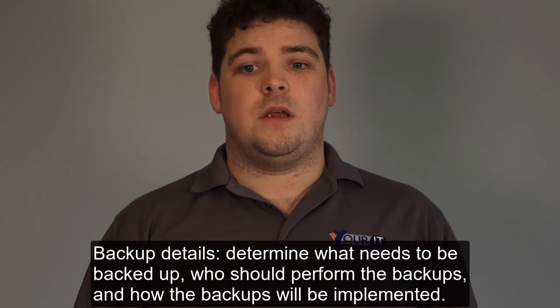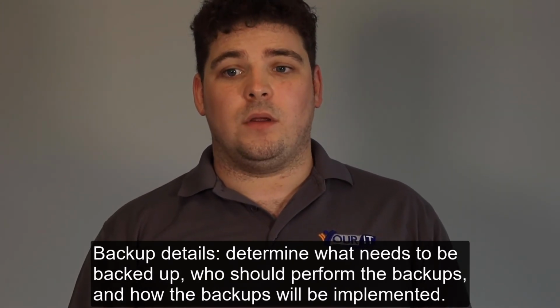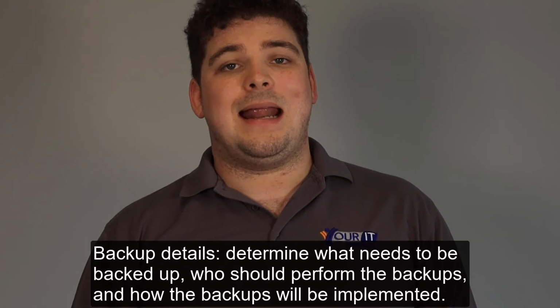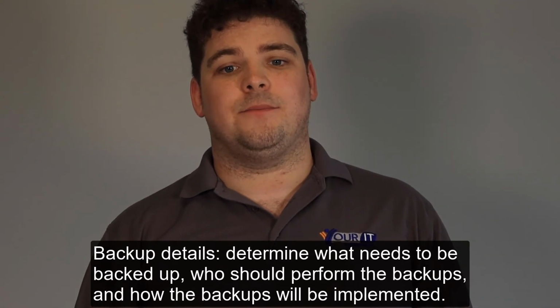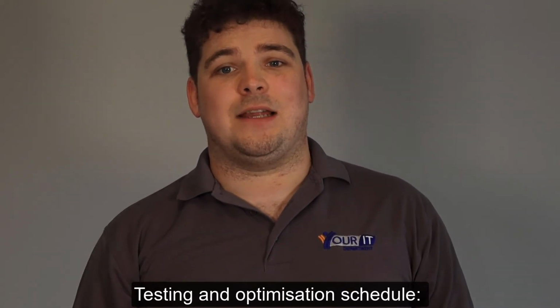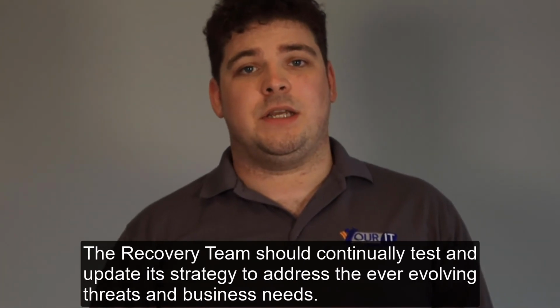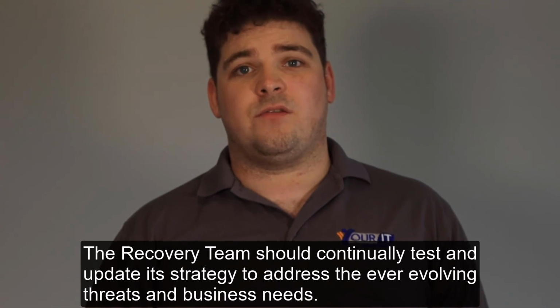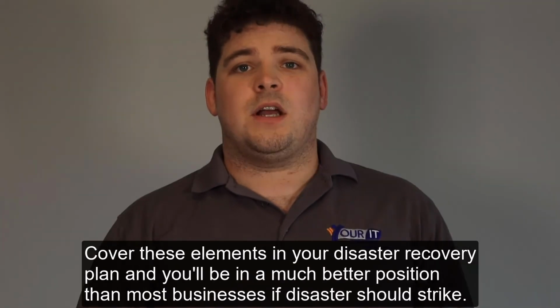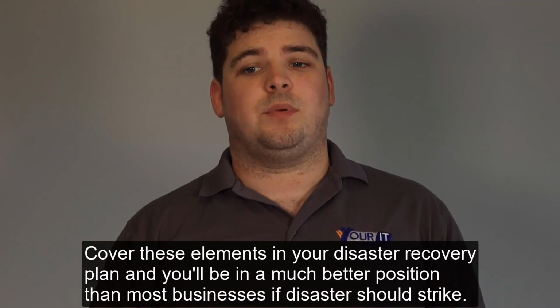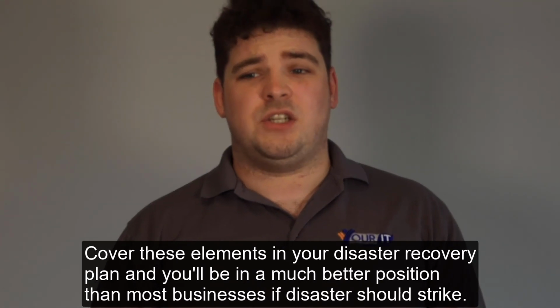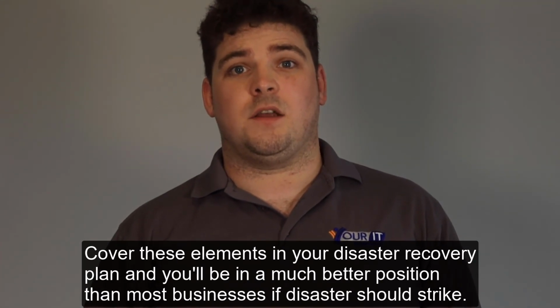Backup details. Determine what needs to be backed up, who should perform the backups, and how the backups will be implemented. Testing and optimization schedule. The recovery team should continually test and update its strategy to address the ever-evolving threats and business needs. Cover these elements in your disaster recovery plan and you'll be in a much better position than most businesses if disaster should strike.